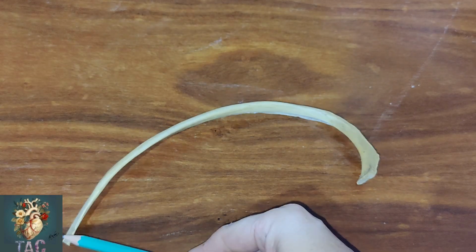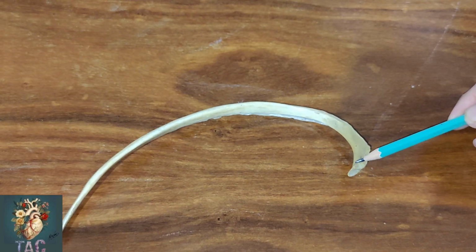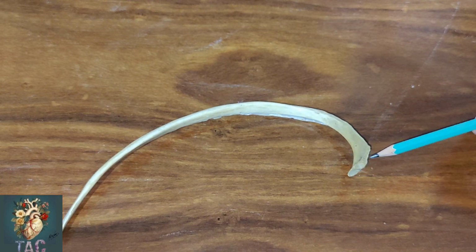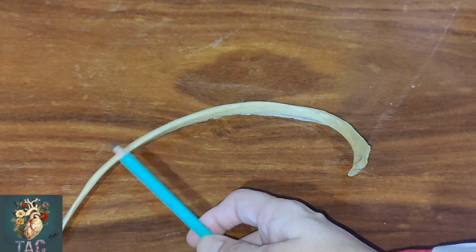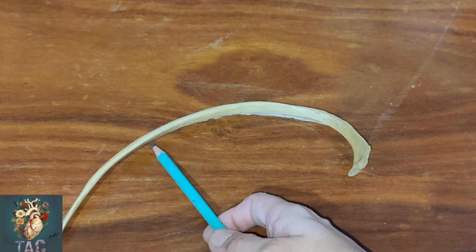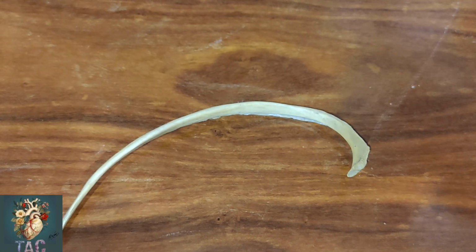So by placing this rib in its position, you can well identify the anterior end, which is curved outward, the posterior end, its head, its neck, its tubercle, the angle of the rib, the upper border which is rounded, and the lower border which is sharp. So this is the rib of the right side.